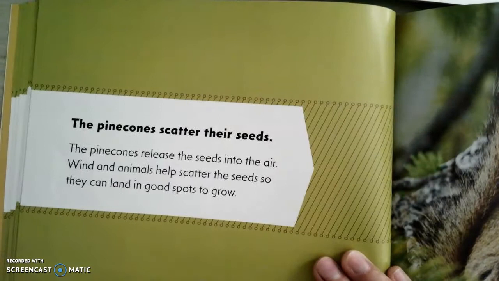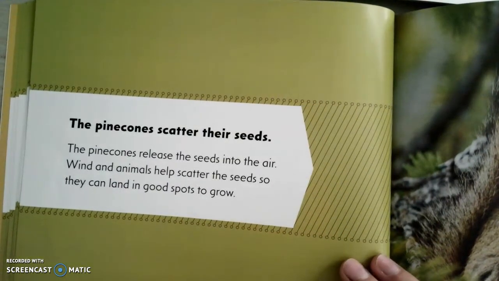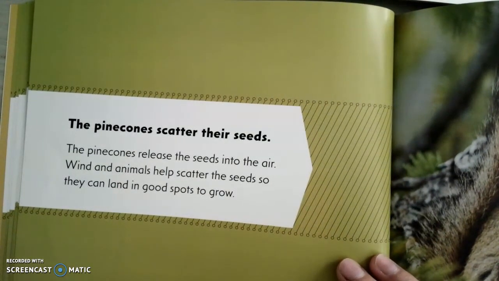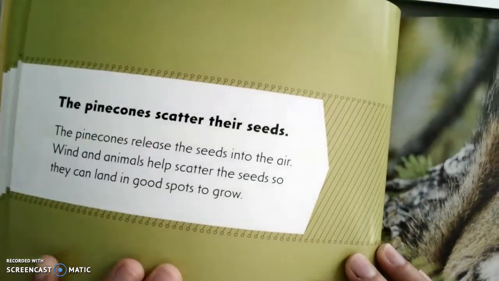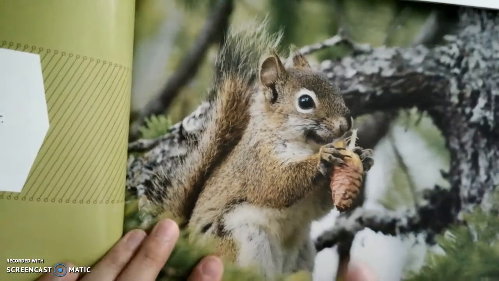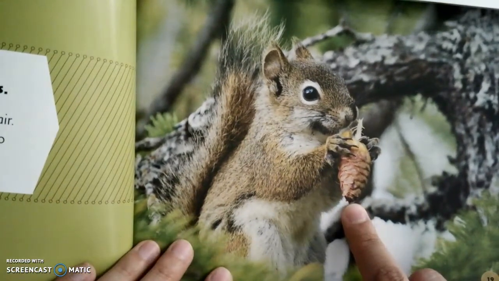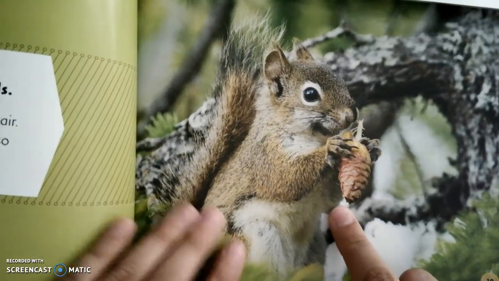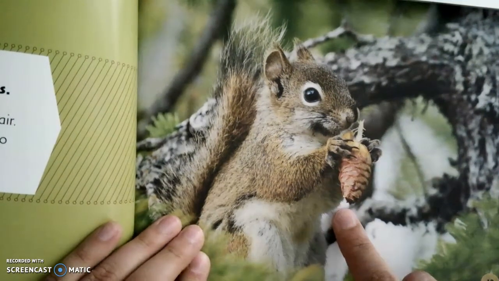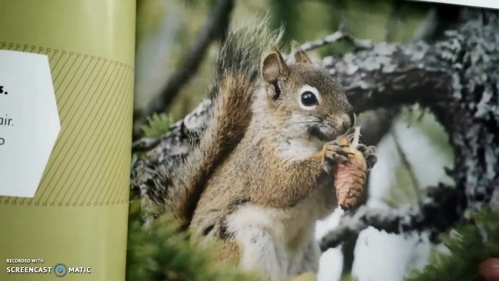The pine cones scatter their seeds. The pine cones release the seeds into the air. Wind and animals help scatter the seeds so they can land in good spots to grow. So here's a squirrel. Remember, that's a baby pine cone. He's helping scatter them so that the seeds can grow in different spots around the forest.